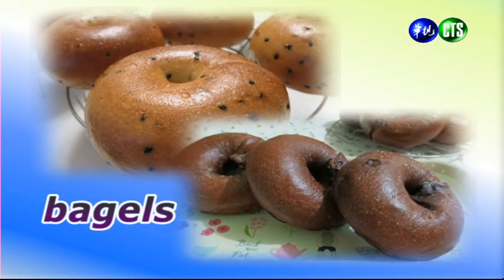And we're going to use information about bagels to fill in our comparison contrast matrix. And a bagel is a type of bread. It's shaped like a ring. And the special thing about it is that it's boiled first and then it's baked.